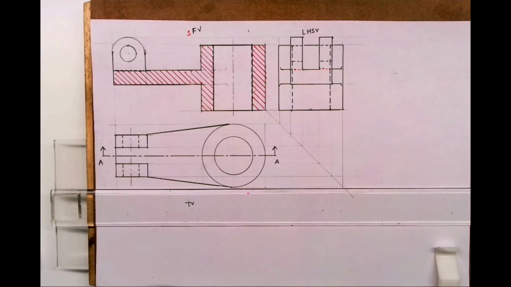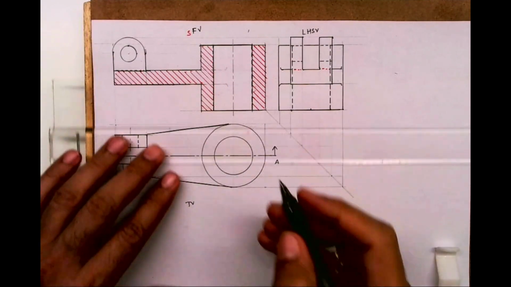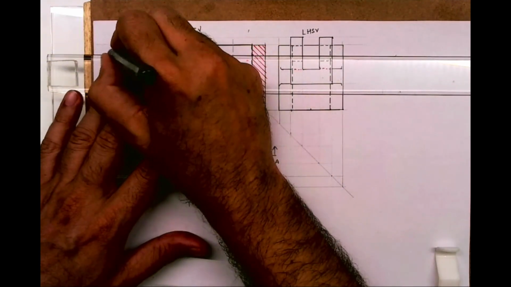So this way we have completed this sum. We have done the sectional front view, top view and left-hand side view. I hope everyone understood this.